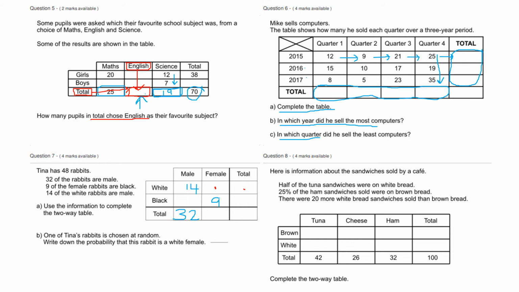So this column here has only got one bit missing. So I'd start off by working that one out. Once you've filled that one in, you'll be able to work out this row's total, because you'll only be missing one bit here. And you continue on like that, okay? Always looking for where you're only missing one bit of information, and you can start filling it all in.